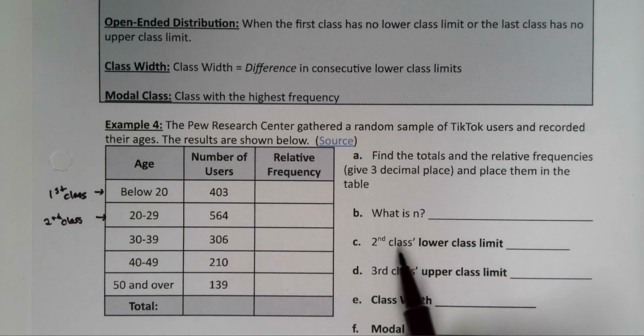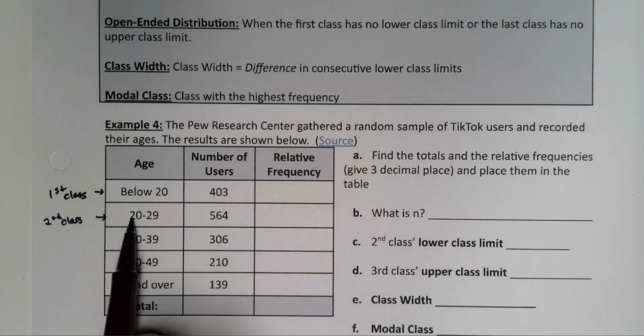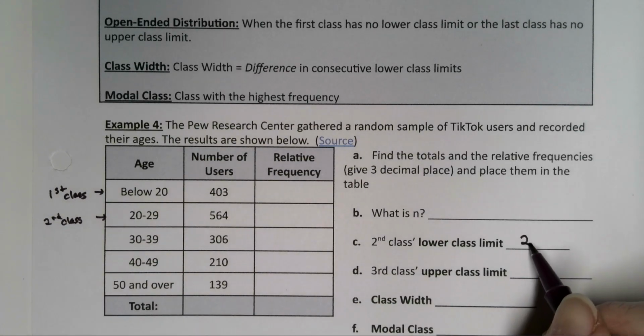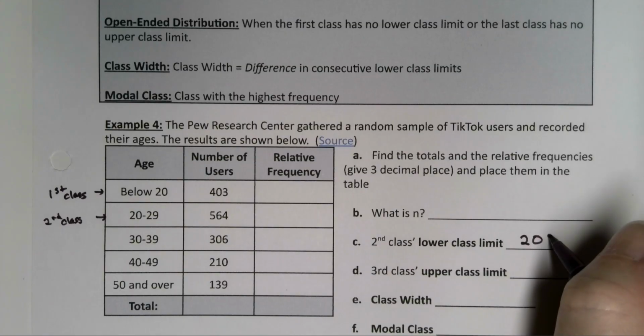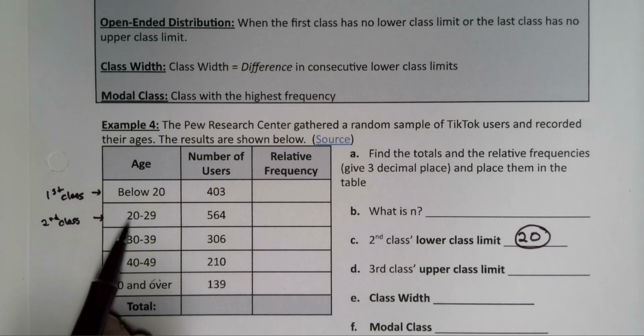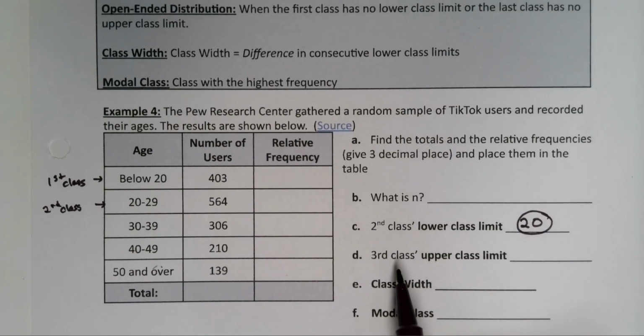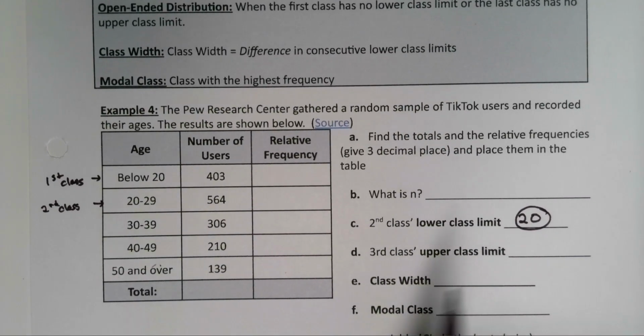So this is the lower class limit. Actually, if I look here, I'm going to skip letter B for a second. The second class's lower class limit is 20. You can see it right there. That's the lowest number that is in that class. Once you have your 20th birthday, you're in this class. Once you have your 30th birthday, you're in this class, and 40th, and so on. I know I'm skipping ahead here, but you can see the third class's upper class limit.